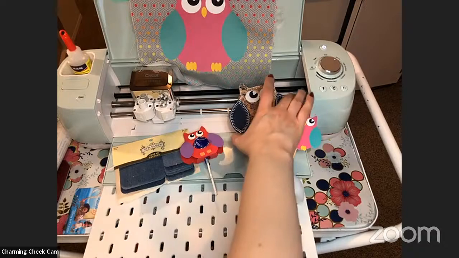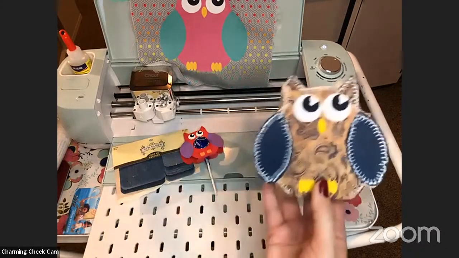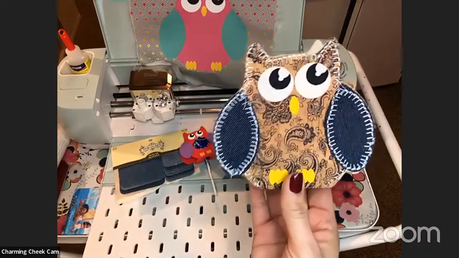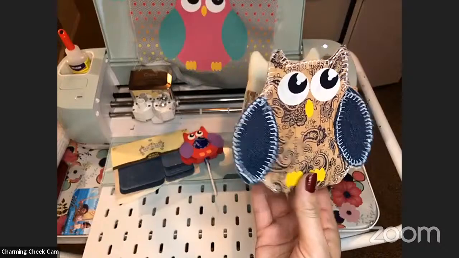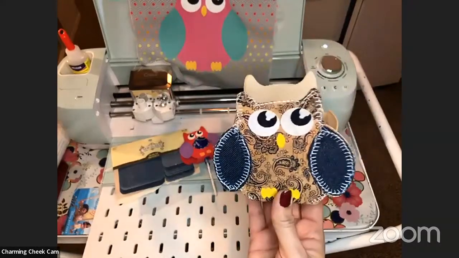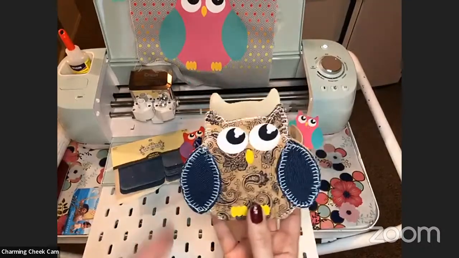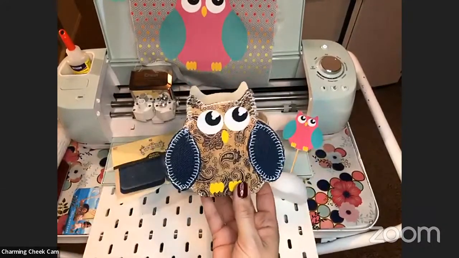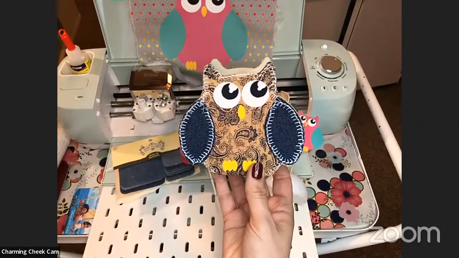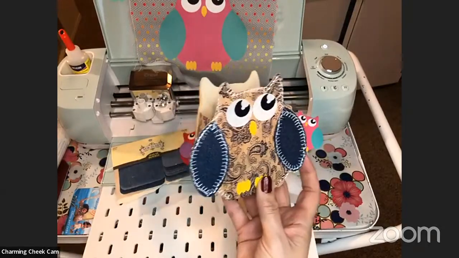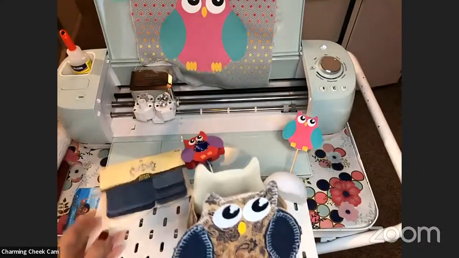Okay, so this is the little guy that I made using a little clip art that I found in Canva, and we uploaded him into Cricut Design Space, and then I cut him out on the Explore Air. I wanted to use Explore Air because I know a lot of you were concerned about whether or not you could cut fabric, and these are iron-on patches like this, and they cut out great.